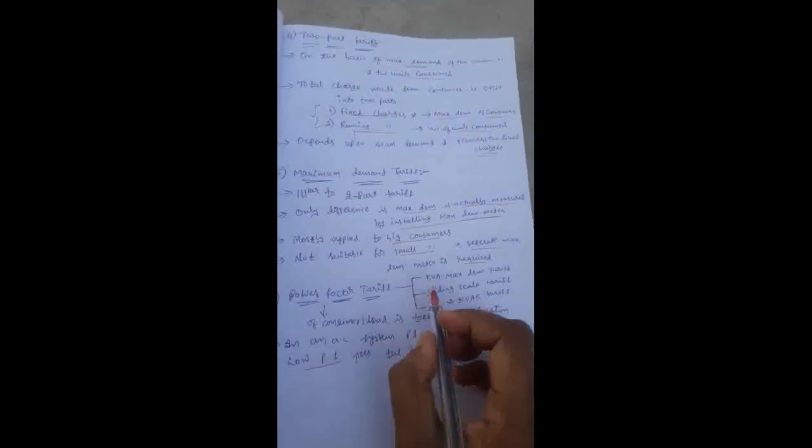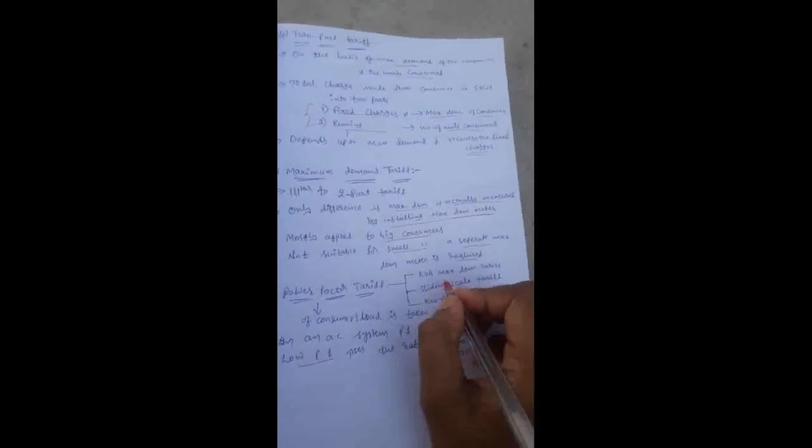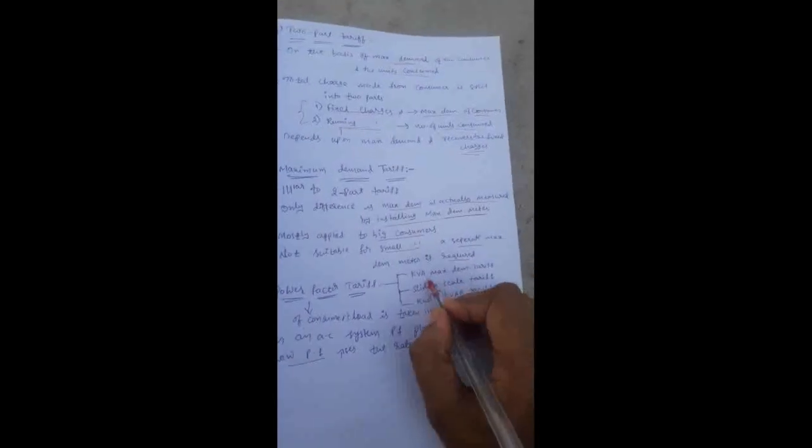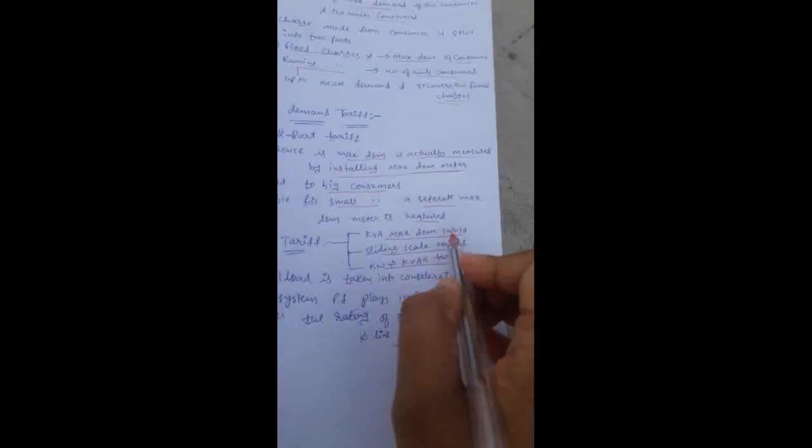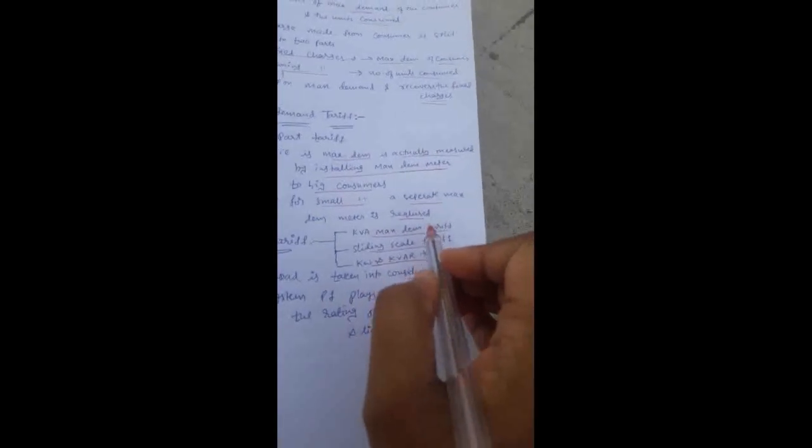Based on this, the power factor tariff is of three important types. They are kVA maximum demand tariff, sliding scale tariff, and kilowatt and kVAR tariff. In kVA maximum demand tariff, the charges are based on the maximum demand in kVA, not in kilowatts.